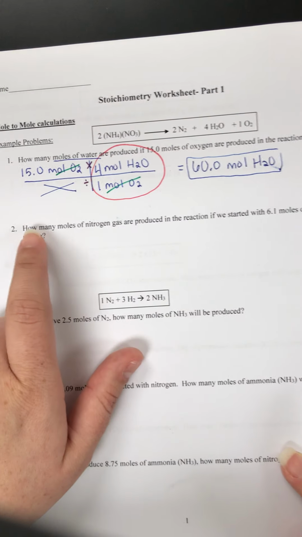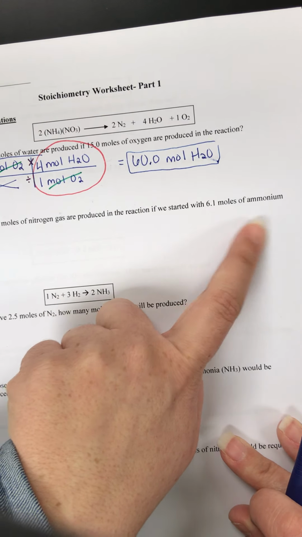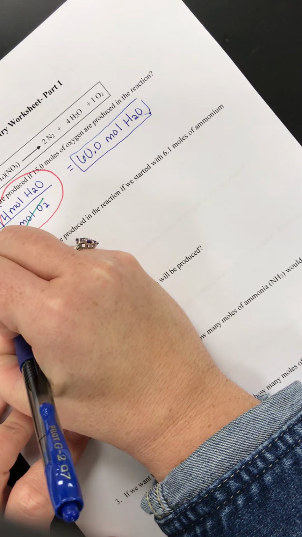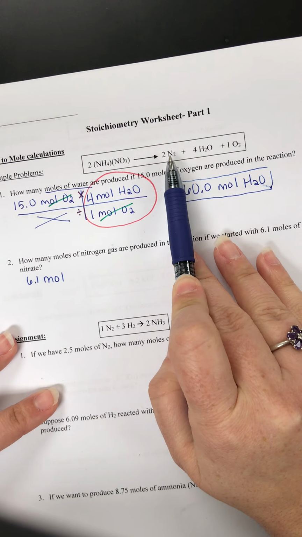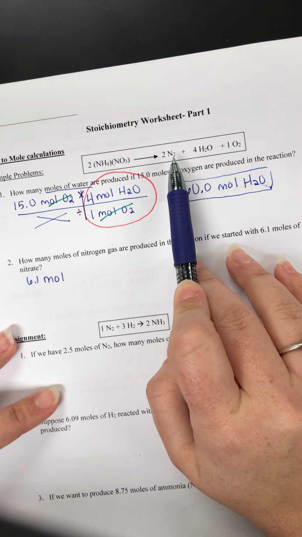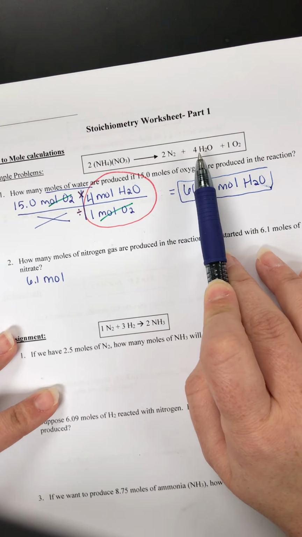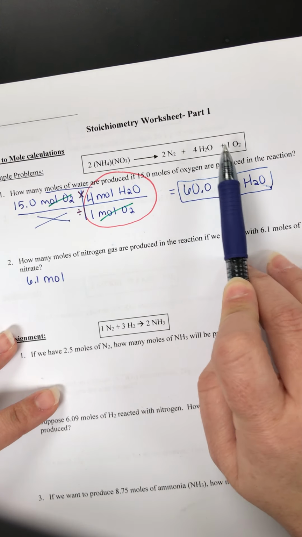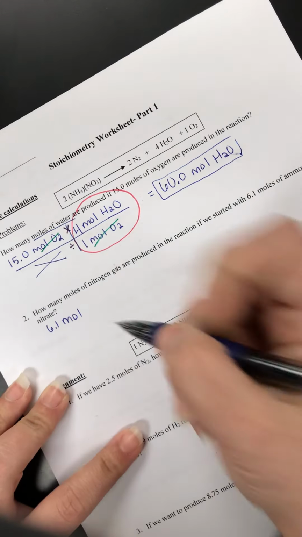Same equation. How many moles of nitrogen gas are produced if we started with 6.1 moles of ammonium nitrate? Our given is 6.1 moles. Now, I need a formula. If we look at all of these things I have up here, does N2 sound like it would be ammonium nitrate? Probably not. That sounds a little too complicated. What about H2O? No, that's water. And O2, of course, is oxygen. So the only thing that's left is this crazy, weird-looking thing.